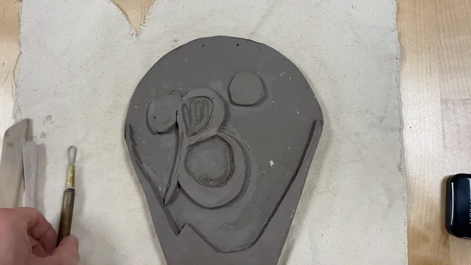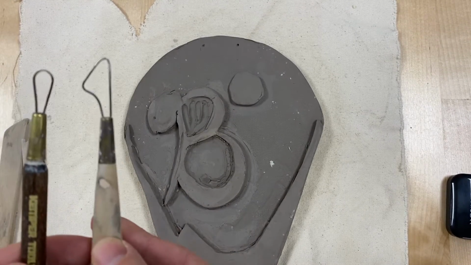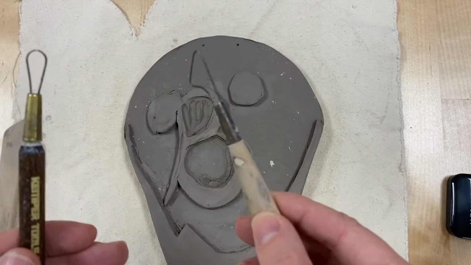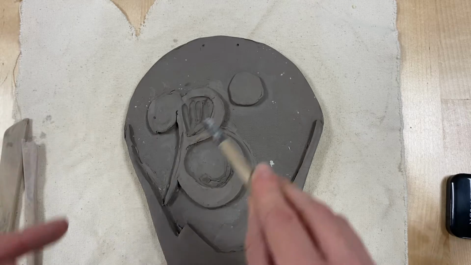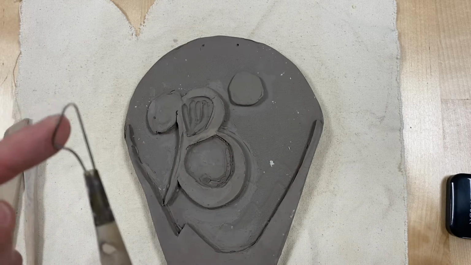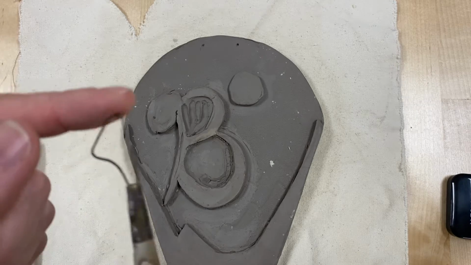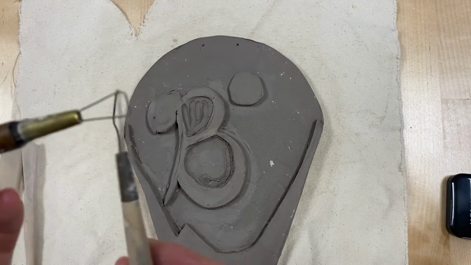So the tools that we use for subtractive, typically you use a loop tool. You guys have a variety of different shapes, and depending on how you hold it, you can get different effects. So if I use this flat piece down, I'm gonna clear a larger area with a little bit of clay. If I use the corner, I can go a little deeper and have a thinner line.